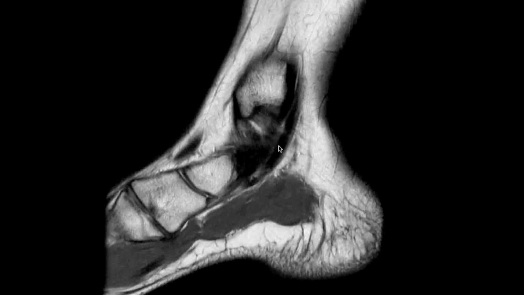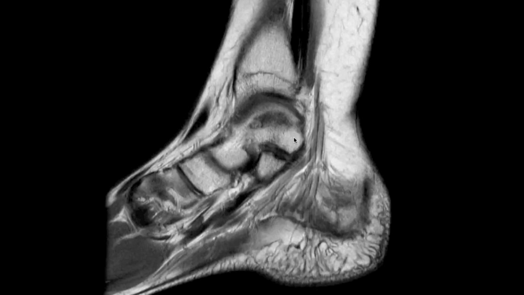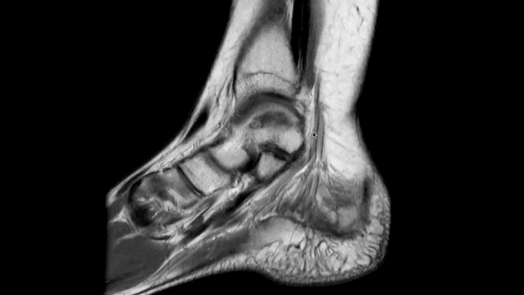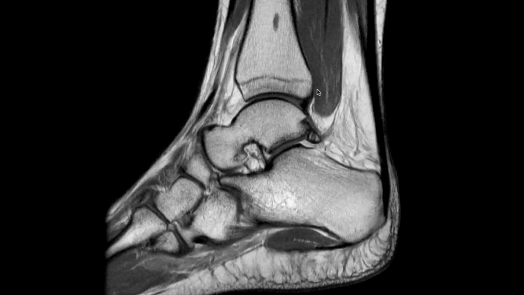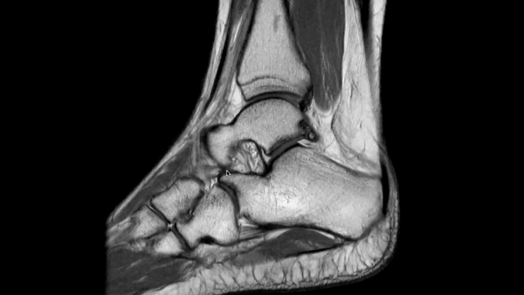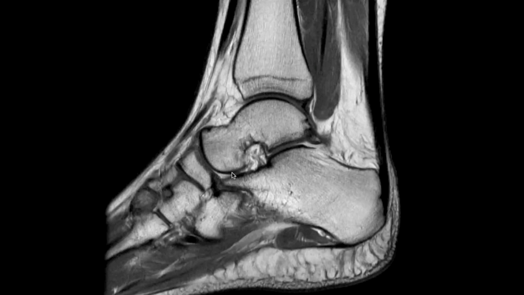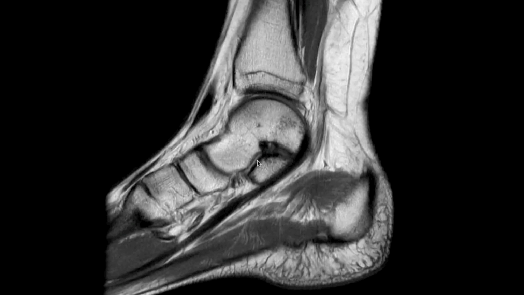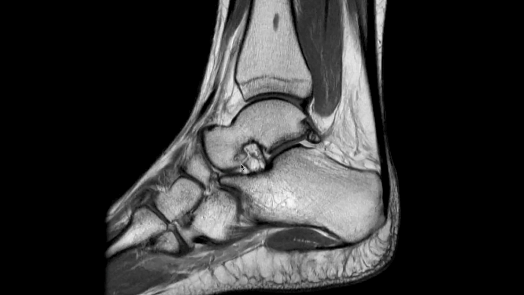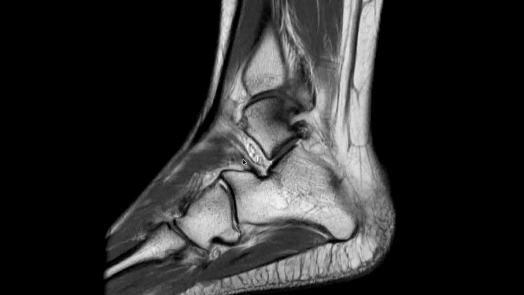Just posterior to that, we see the flexor digitorum longus. And then a little bit more laterally, we see portions of that flexor hallucis longus tendon that travels again deep to the sustentaculum tali and behind the talus here. This patient happens to have an os trigonum. This is the posterior subtalar joint, and again anterior laterally is the anterior subtalar joint, and then more medially is the middle subtalar joint.